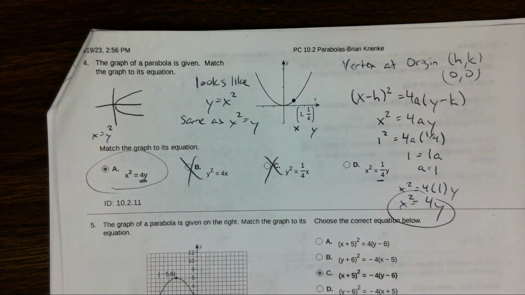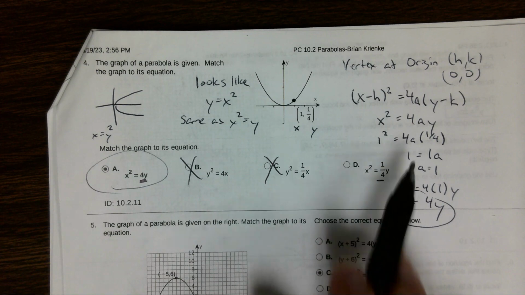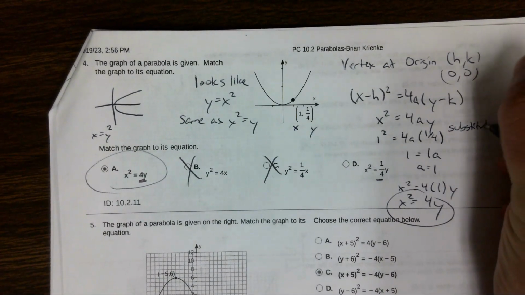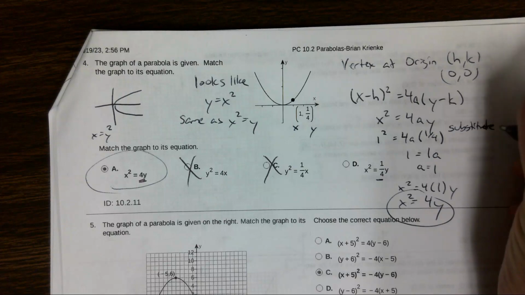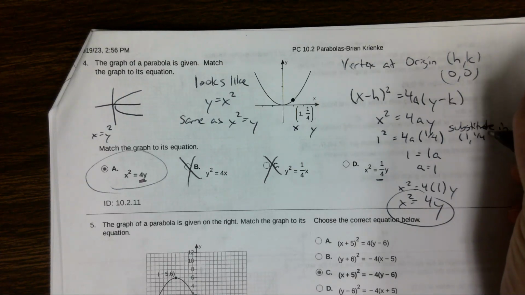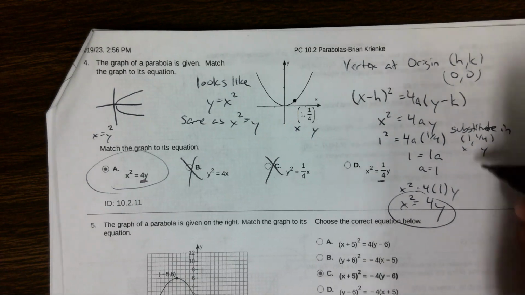So the main idea, just like on some other things where you're trying to figure out your vertical stretch amount, is to substitute in the ordered pair. Substitute in 1 comma 1/4 for x and y, and solve for a.